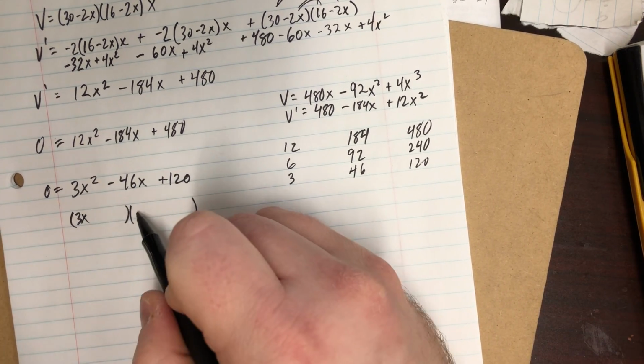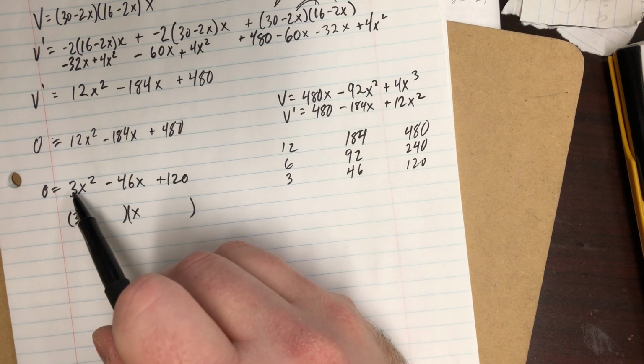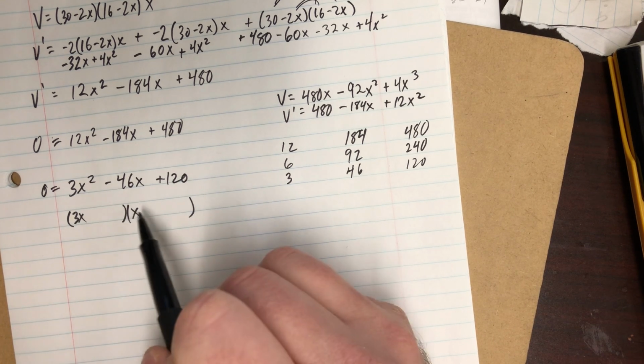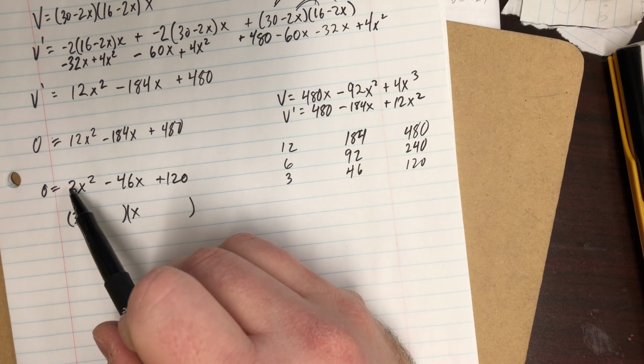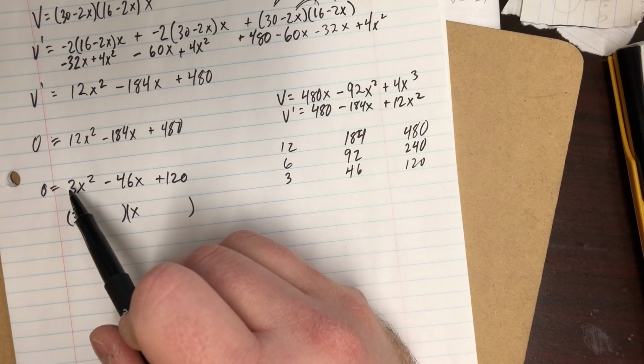So I know I'm going to have 3x and x. How do I know that? Well, when I FOIL out, the first term is going to be 3x squared. So the only way to get 3x squared is by having a 3x and an x. If this was another number like 8, well, then we'd have options like 2 and 4, 8 and 1, and we'd have to kind of play around with it.